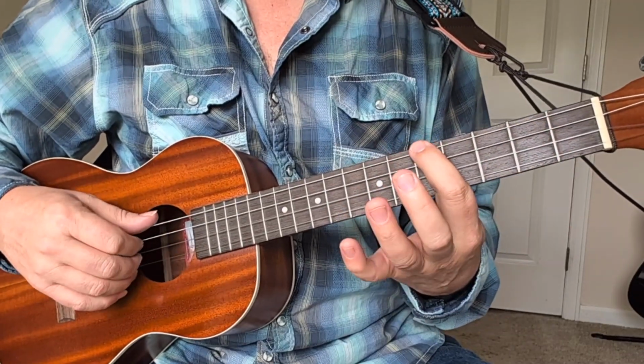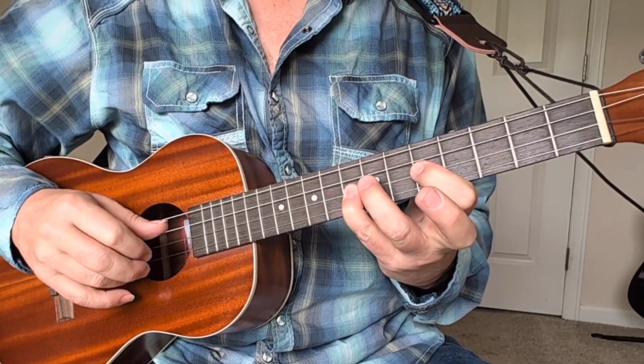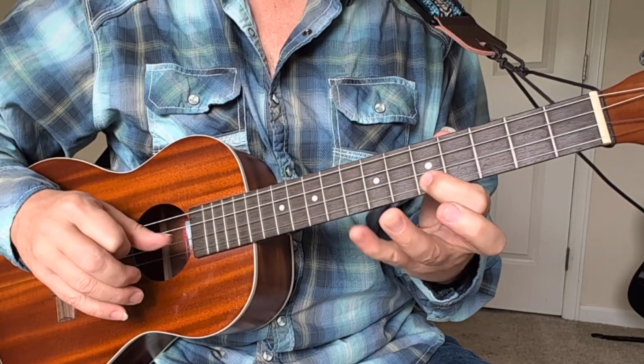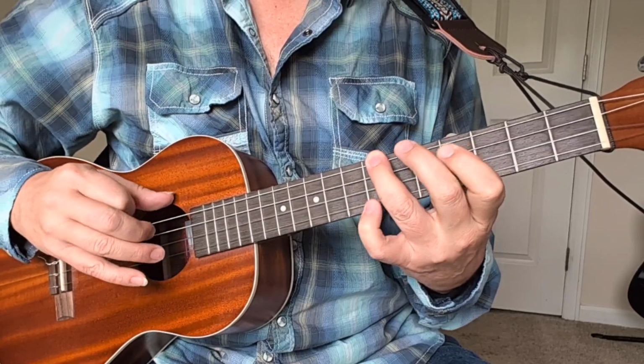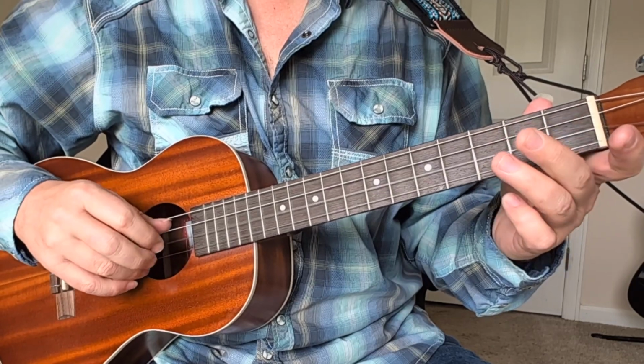Now this next position would be 5 and 7, and then 4 7, 5 8, 5 7. Okay, so let's look at all these different positions again.